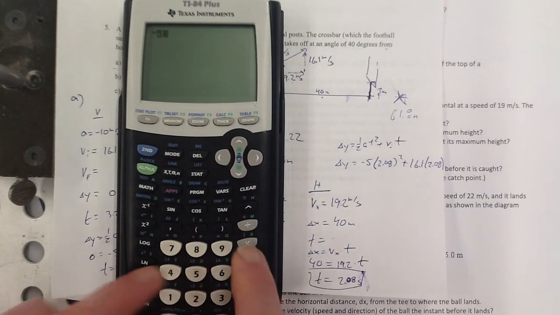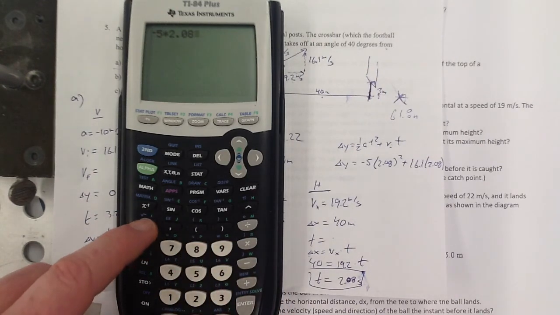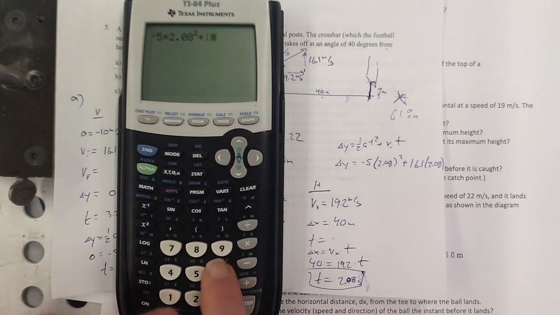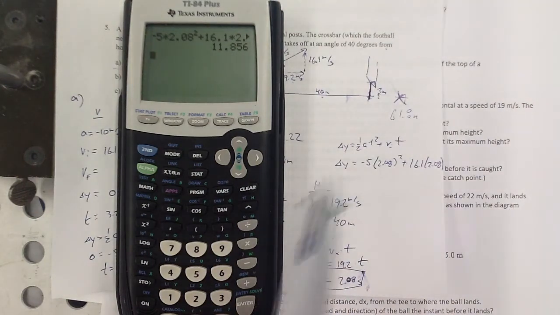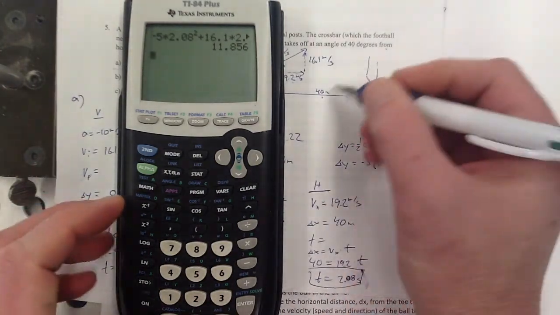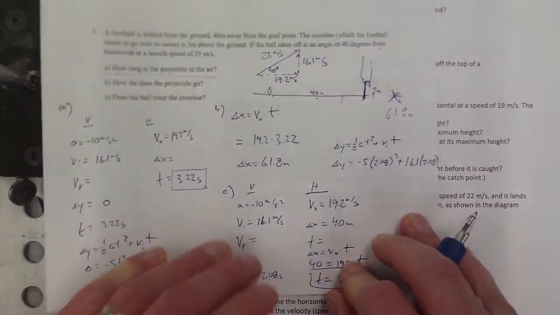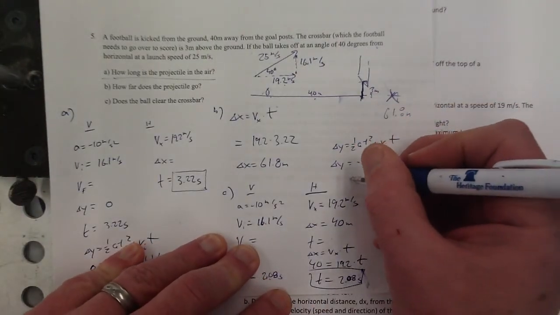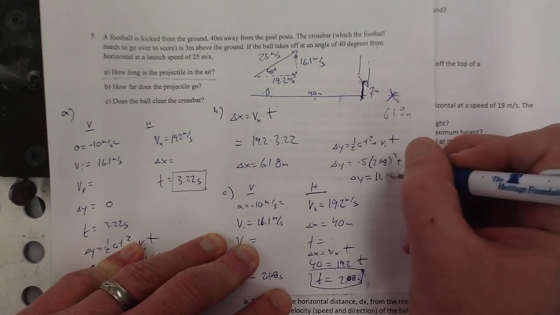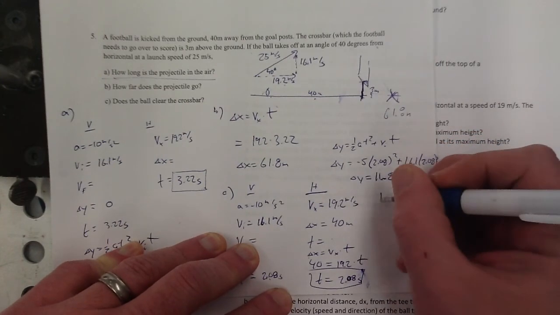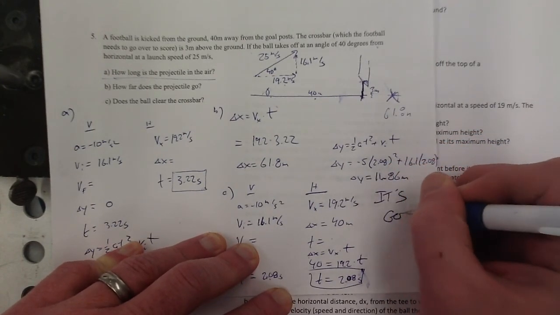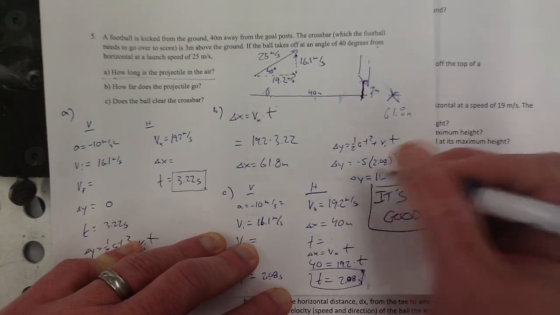Let's see. -5 times 2.08 squared plus 16.1 times 2.08. What do you think? Is it going to be good? It's good. It's really good. I mean, that's almost 12 meters, so it's way over the crossbar, right? Which happens sometimes when you're kicking from not that far away. It goes way over. So the delta y is equal to 11.86 meters. It's up and it's good.